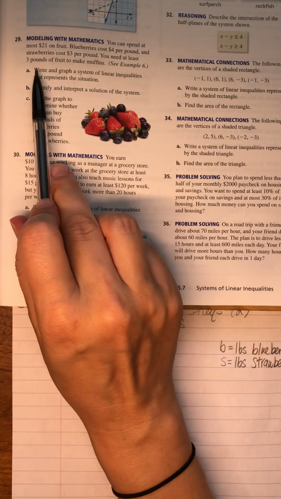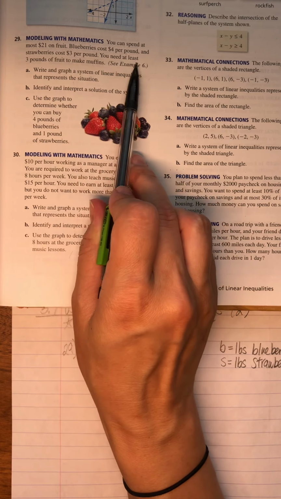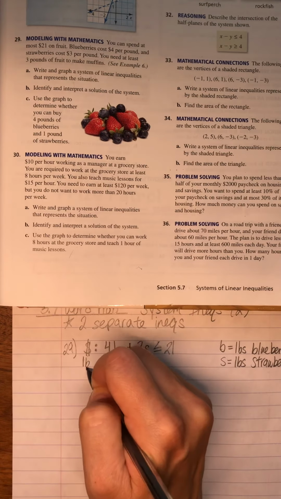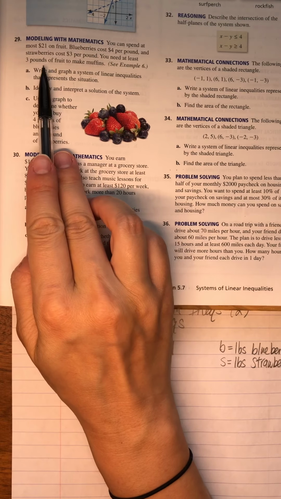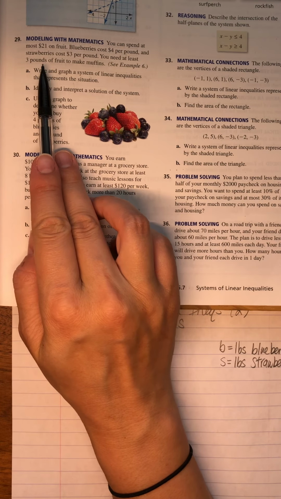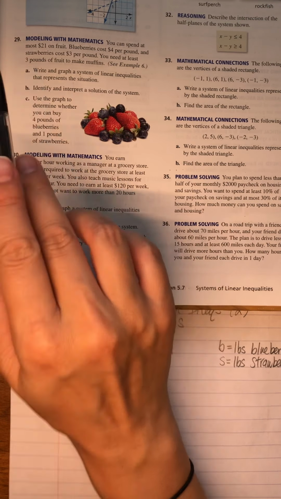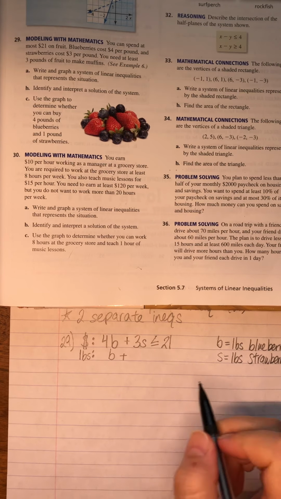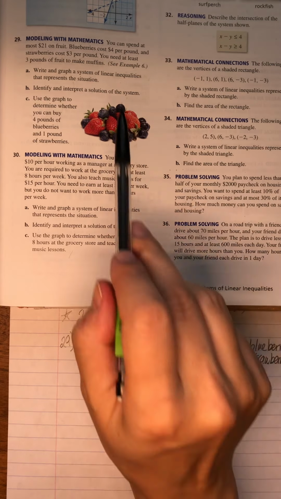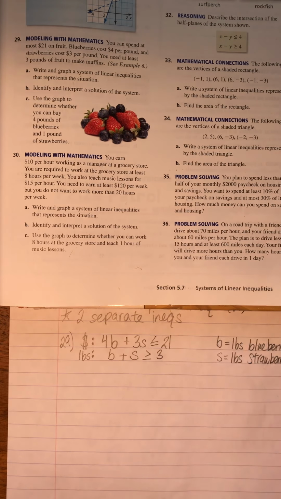The second inequality is about how many pounds of fruit I need to buy to make the muffins. I need at least 3 pounds of fruit. So our second inequality is all about the pounds. If I need to get to 3 pounds of fruit, I need some pounds of blueberries and some pounds of strawberries together to give me this total of 3. I said that my blueberries is B plus my strawberries is S has to be at least, greater than or equal to, 3 pounds. So here's our system, just like this.